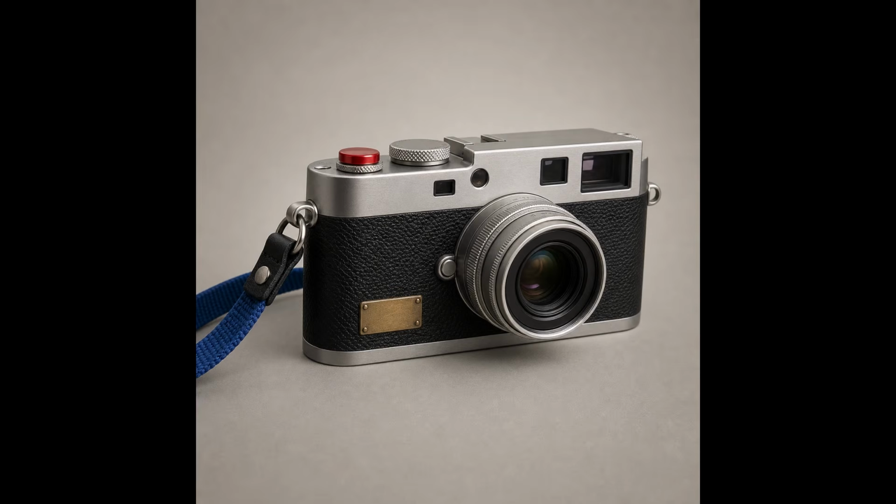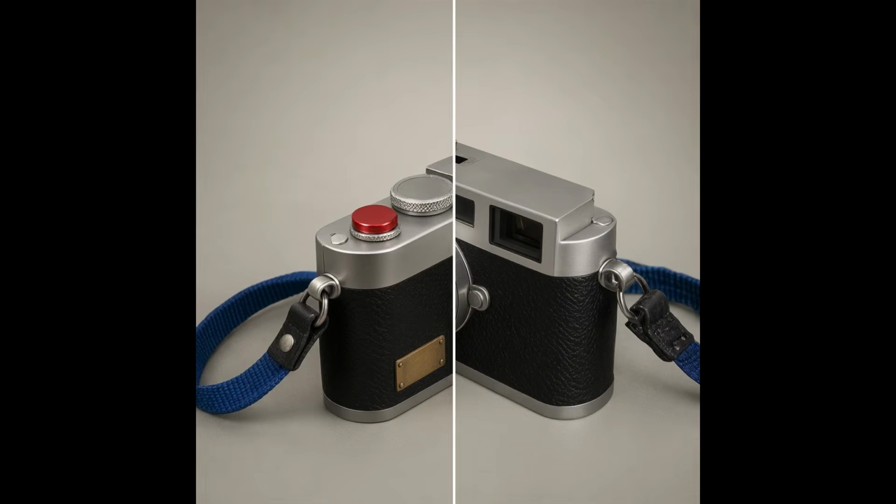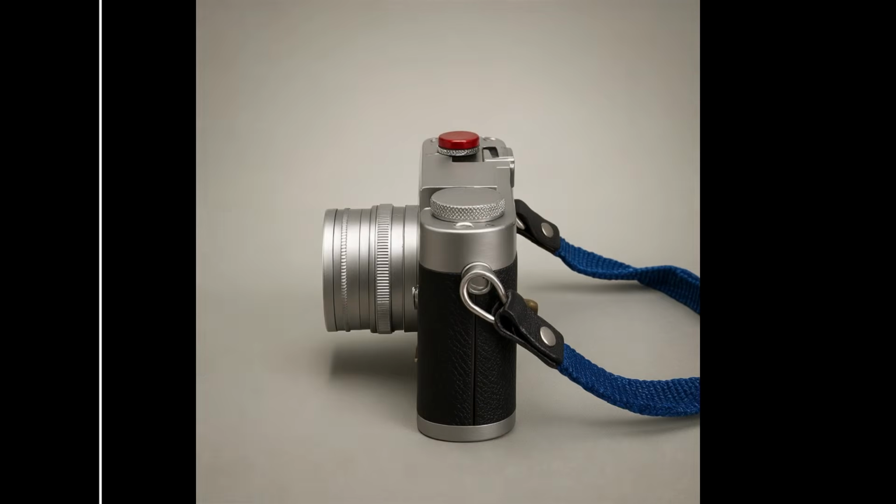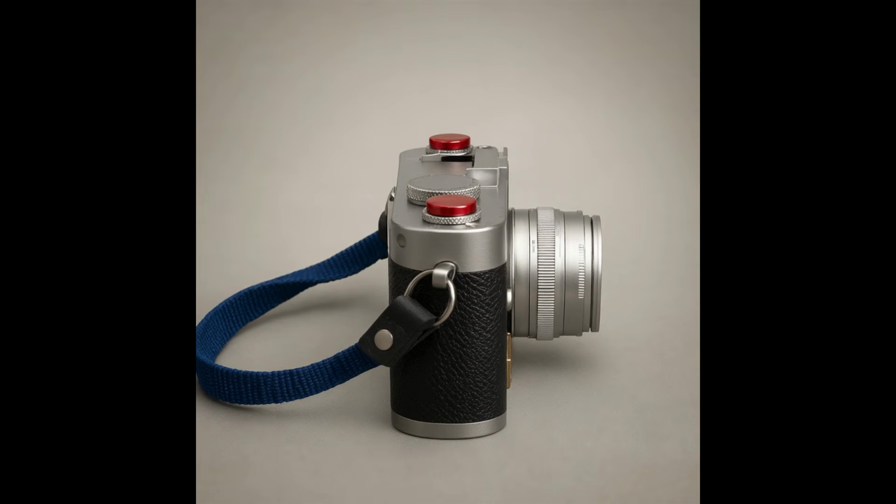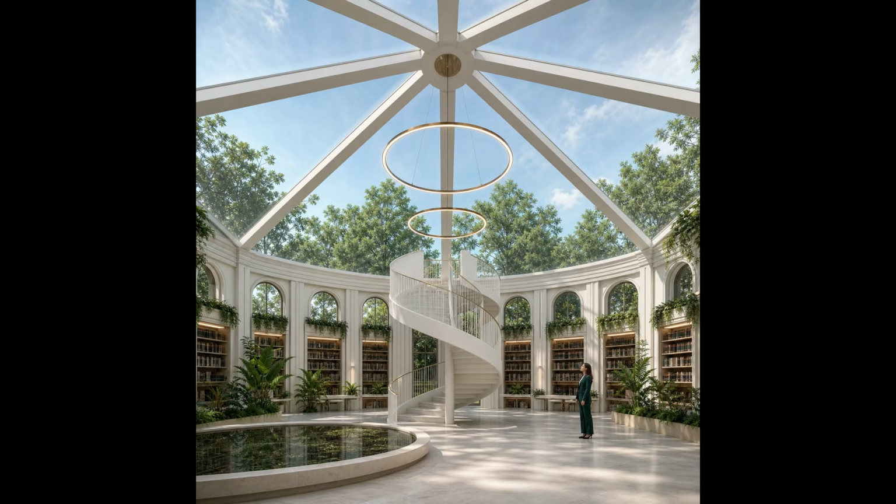For the 8 directions, the generated results are almost all fine. But pay attention, the right side view has a small surprise. It generates 2 red buttons. Next, let's look at a relatively complex scene. This is a greenhouse library scene.